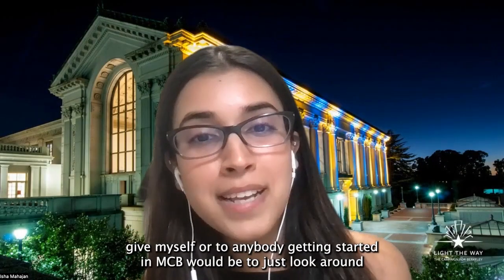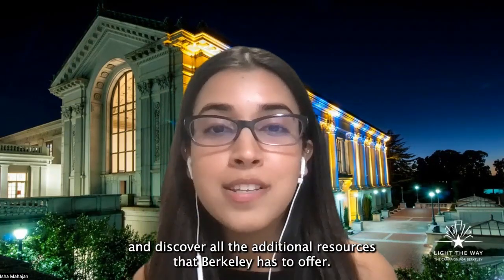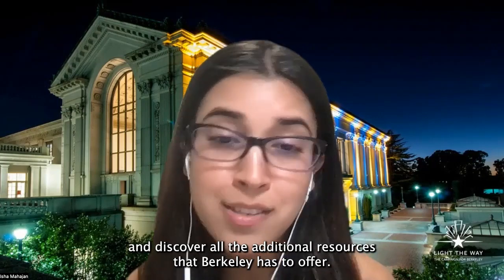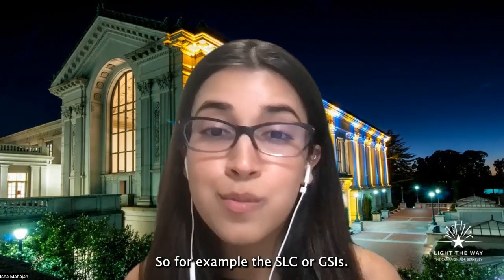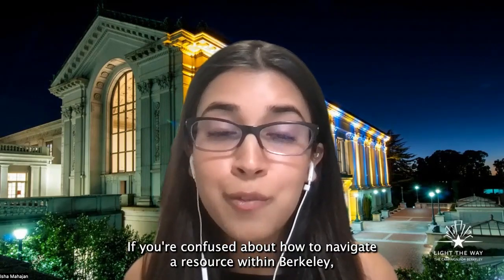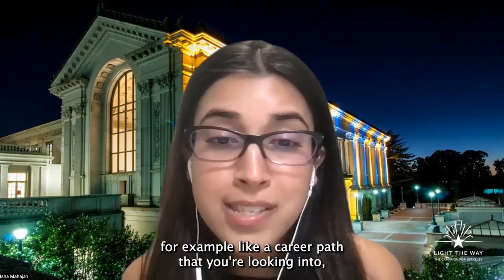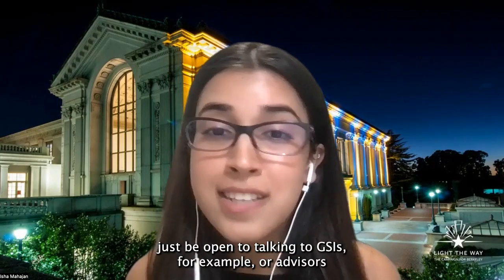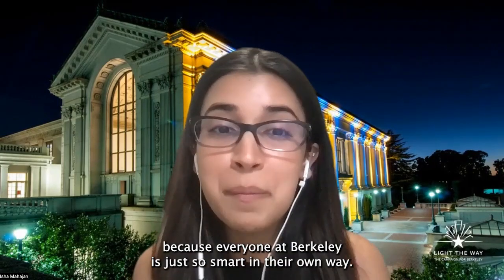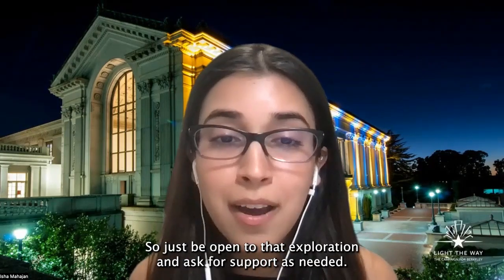The biggest tip I would give myself or anybody getting started in MCB would be to just look around and discover all the additional resources that Berkeley has to offer. For example, the SOC, your GSIs, advisors. If you're confused about how to navigate a resource within Berkeley, within your major, or even outside of your major, for example a career path that you're looking into, just be open to talking to your GSIs or advisors, because everyone at Berkeley is just so smart in their own way. So just be open to that exploration and ask for support as needed.